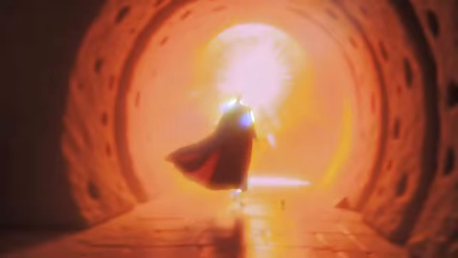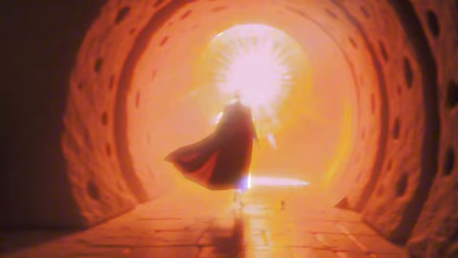51. The Eiffel Tower can be 15 centimeters taller during the summer due to metal expansion. This can change how we understand the universe.